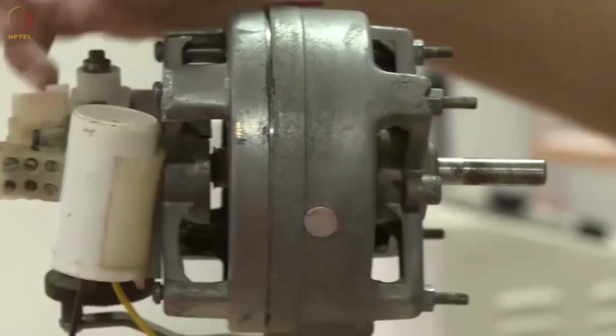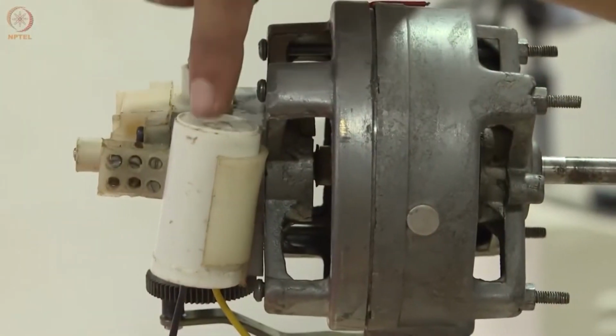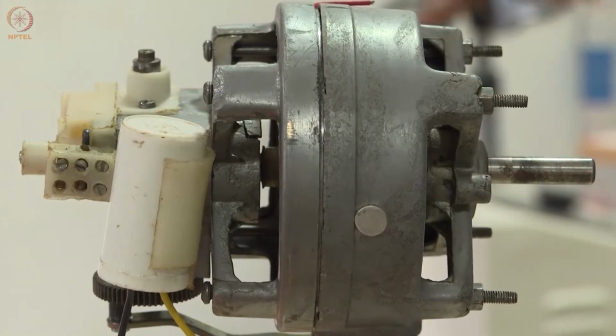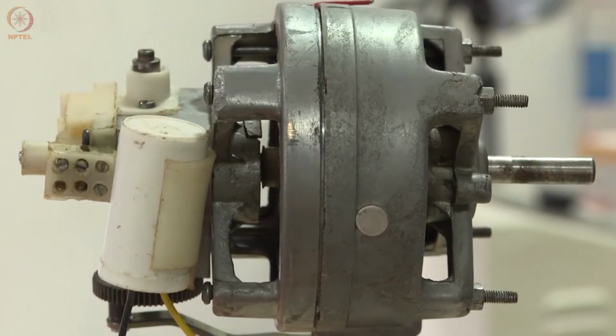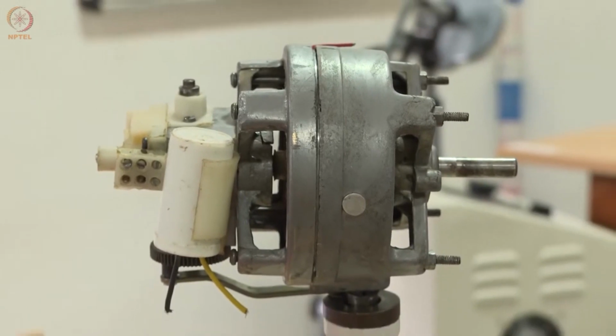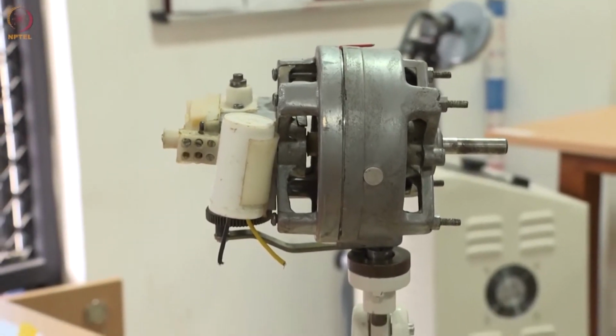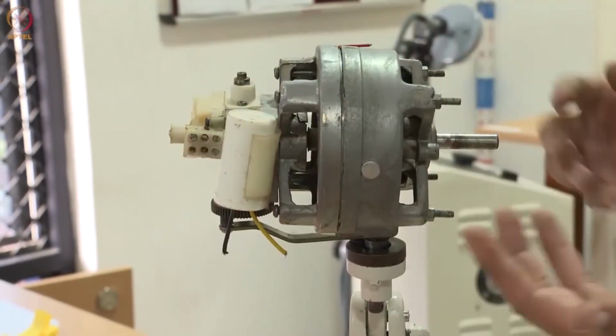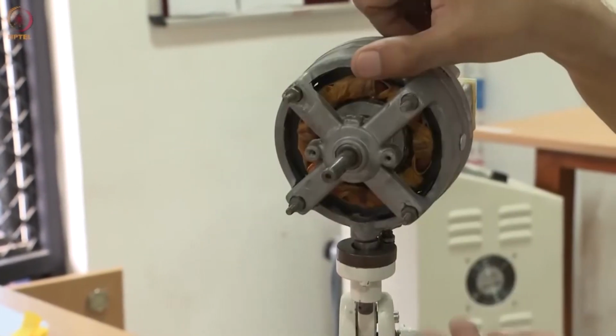So this is the capacitor that basically is connected to the starting winding. As I said earlier, it is a capacitor start and run motor. So basically this temporarily converts the single phase supply that is given to the fan, and it creates what is known as a phase lag. It basically makes the motor into a two-phase motor. So it is able to self-start.